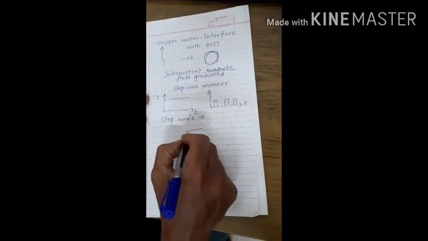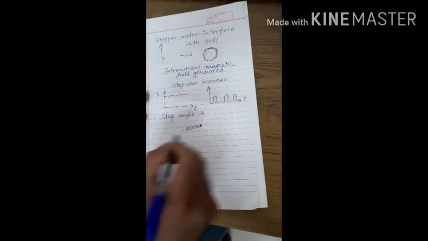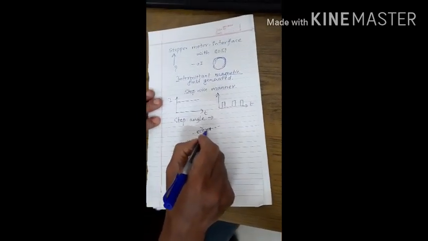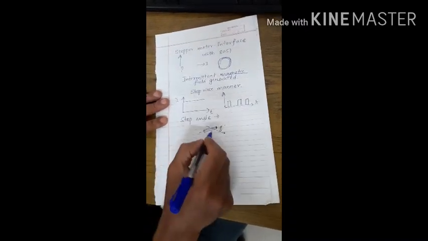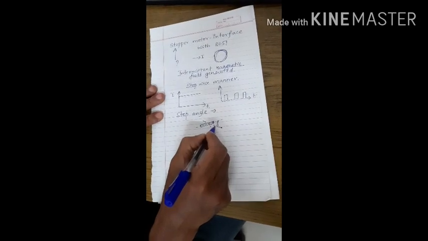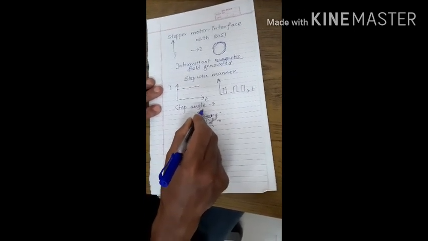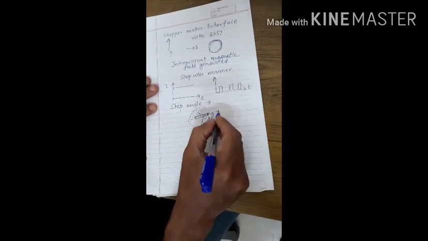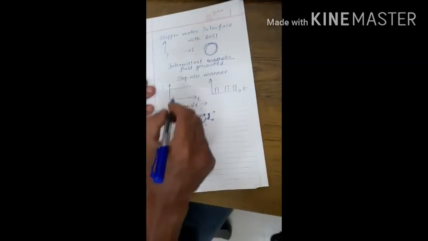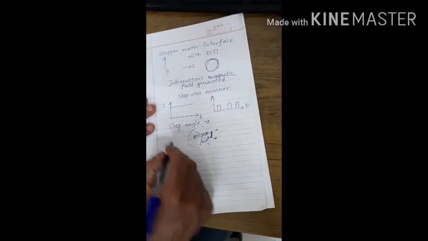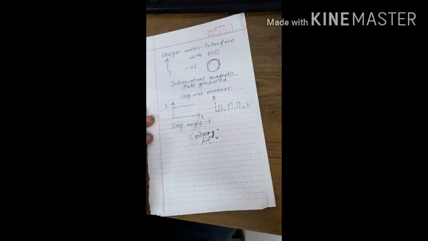Suppose this is the rotor of the stepper motor, and initially it is at this position. Depending upon the requirement, it may go to the next position here. This is the step angle, then it goes to the next position, and so on and so forth. Instead of going from here to here continuously, it will jump in one particular step. That is the reason why it is called a stepper motor. You find them in wristwatches, computer peripherals, and so many applications.